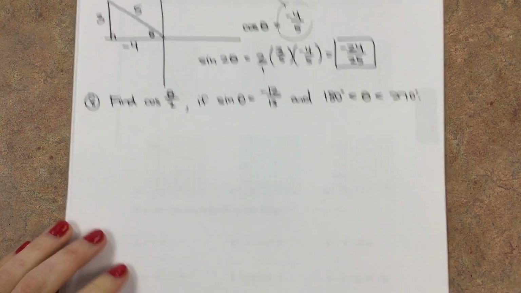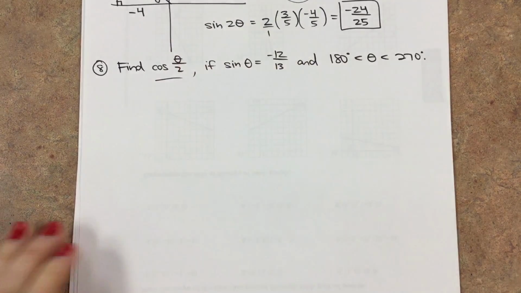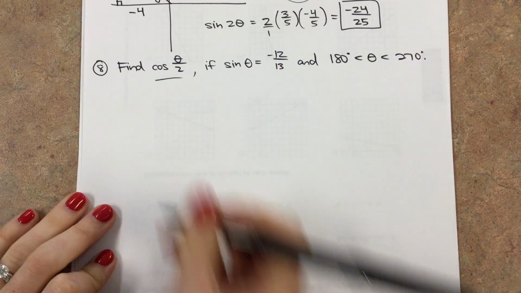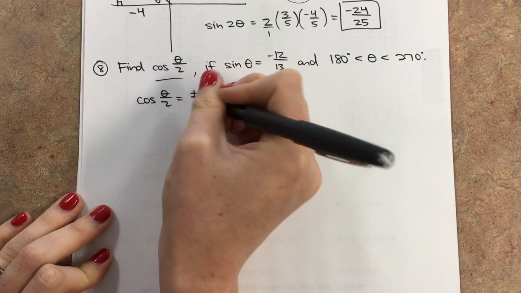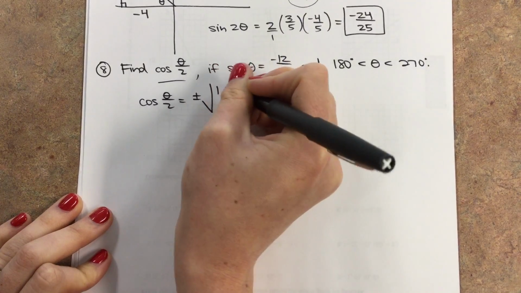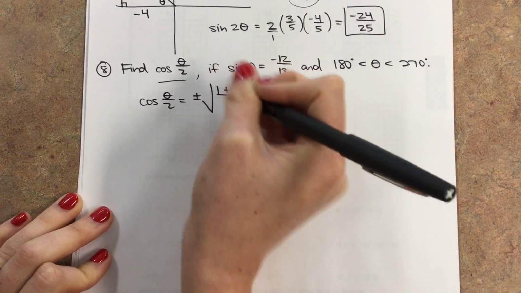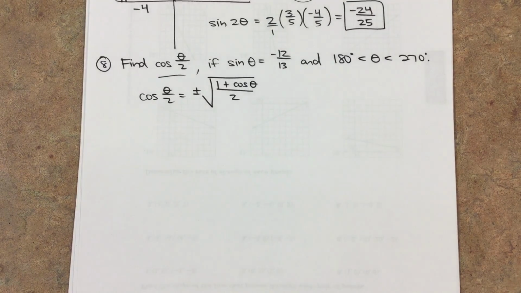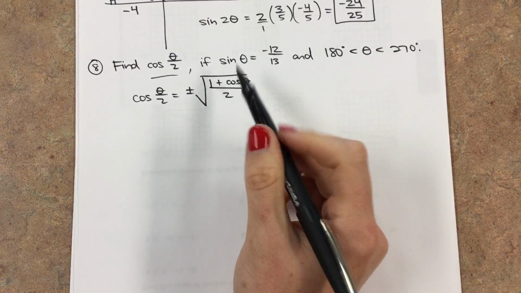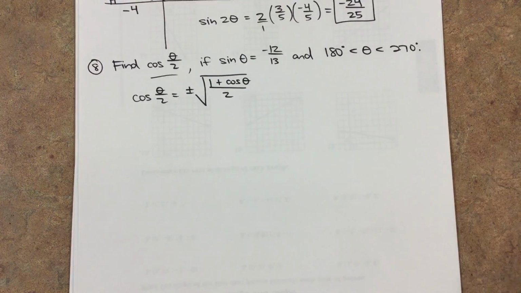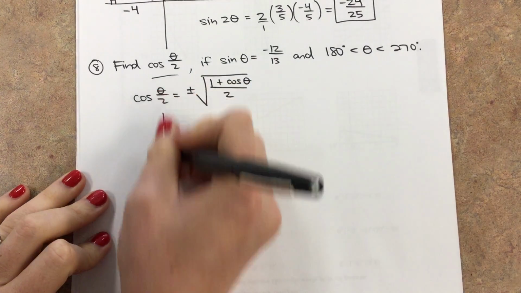Okay, so start with the formula. Know what you're looking for, know what the formula is. This formula comes right out of your notes, and you should have it on your note card. Notice, in our formula, we need cosine. We don't have cosine, we have sine. So we're going to set up a triangle, just like we did up above.